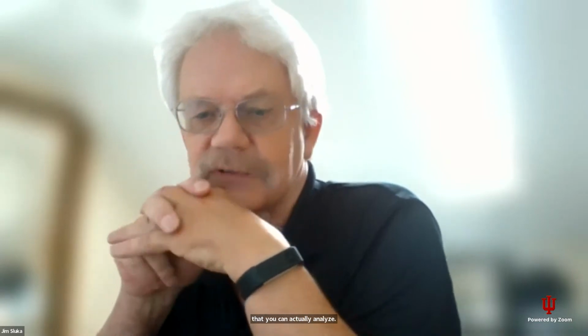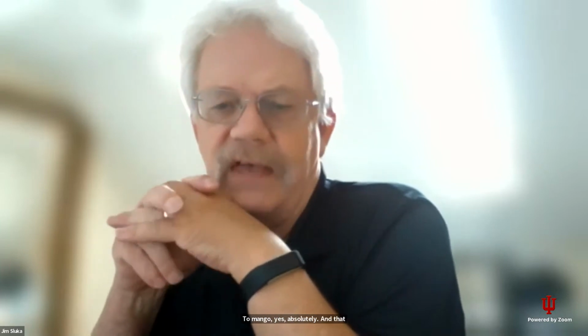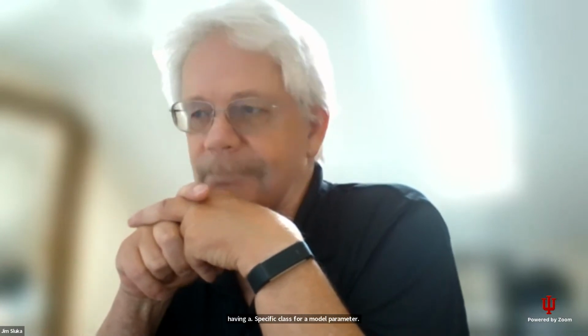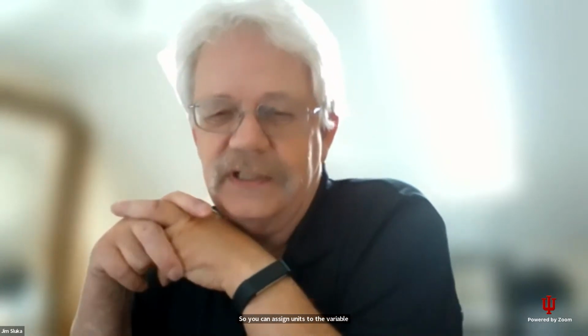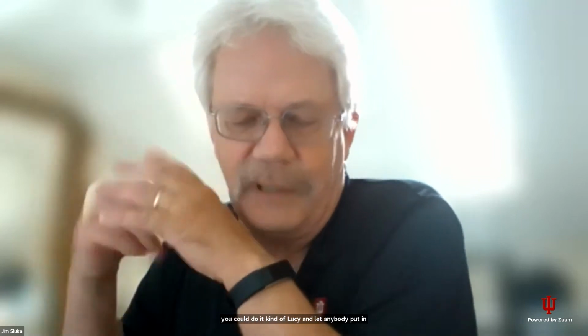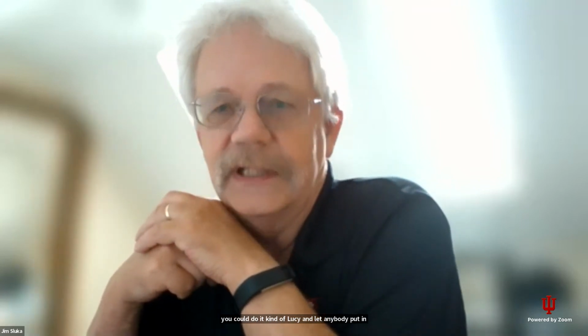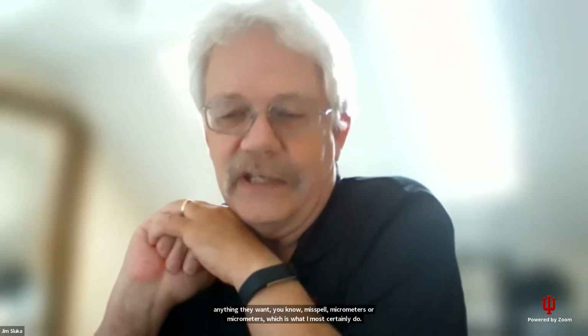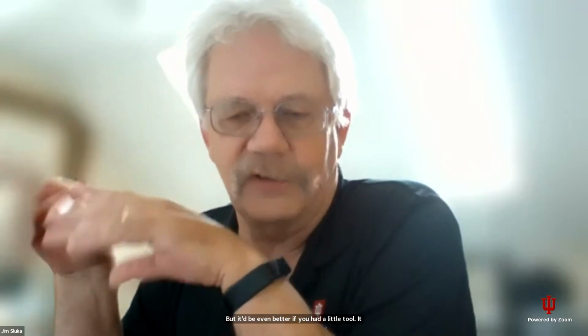To Mango, yes, absolutely. And that would be part of having a specific class for a model parameter. So you can assign units to the variable. And you could do it kind of loosey-goosey and let anybody put in anything they want, misspell micrometers, which is what I'd most certainly do. But it'd be even better if you had a little tool that said, okay, you're going to create a new variable, and a window would pop up. And it'd say, is it an int or a float or a string? Pick one.